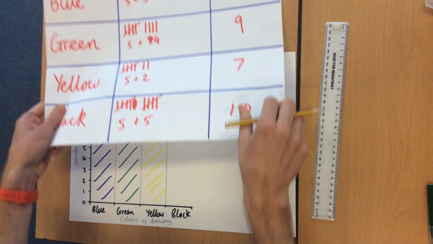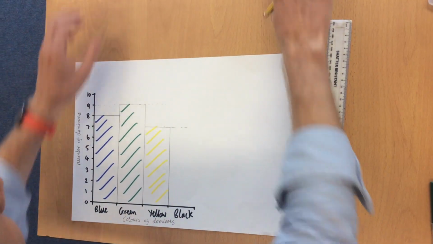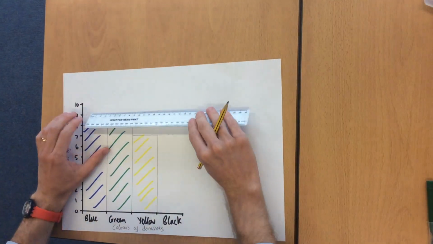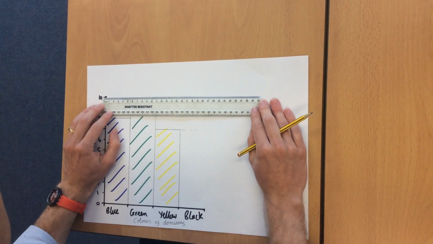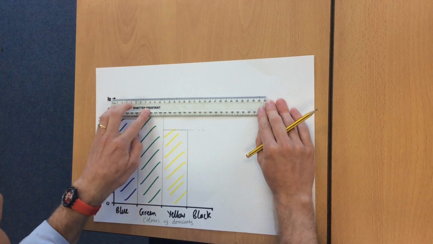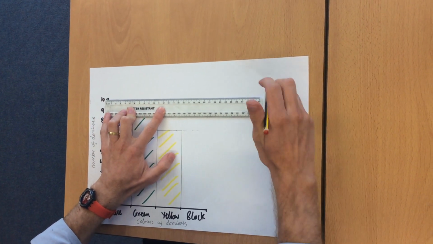Next and finally we have black. Go back to my tally chart. Black was 5 and 5. It was 10. That was the most I had. Right then. So I'm going to get my ruler, or any straight edge you've got at home, and put it on number 10 on my y-axis. And that looks about right.